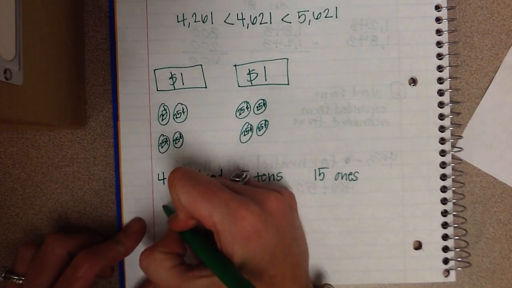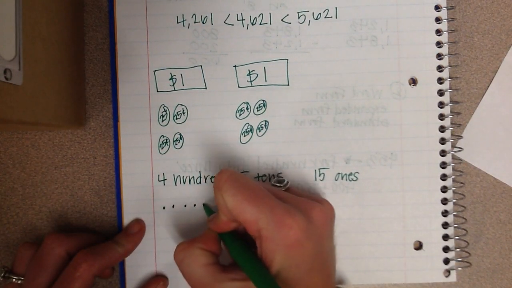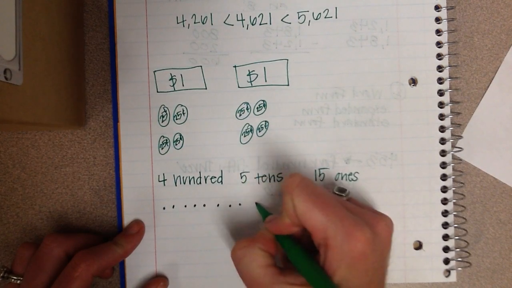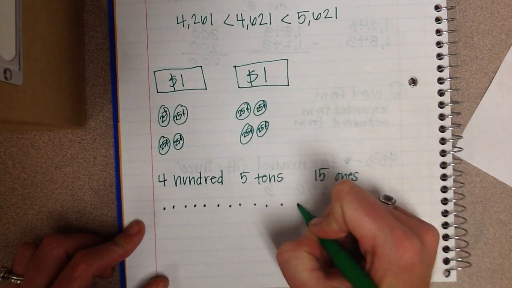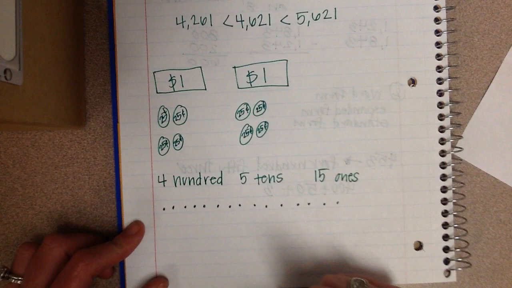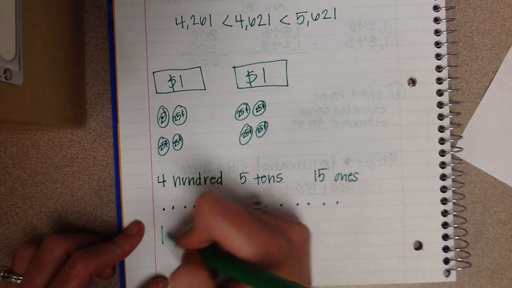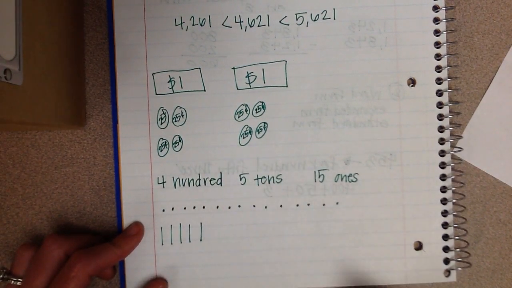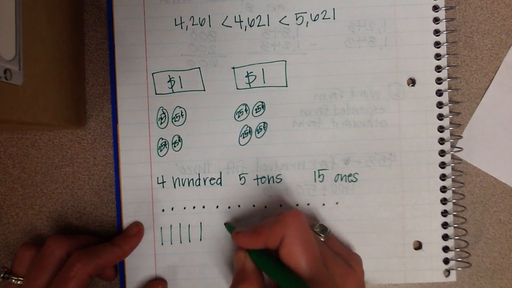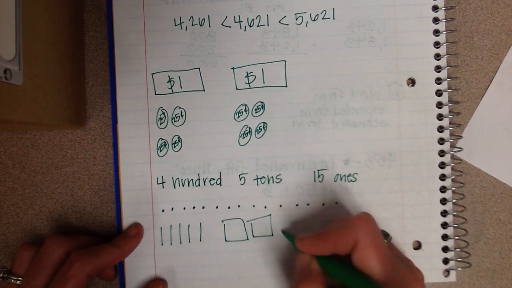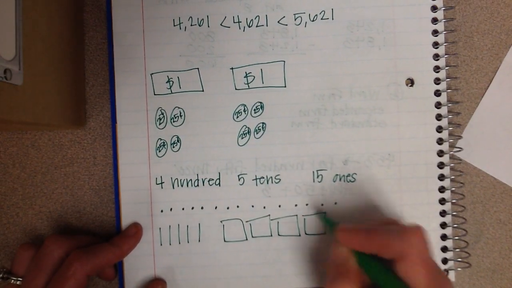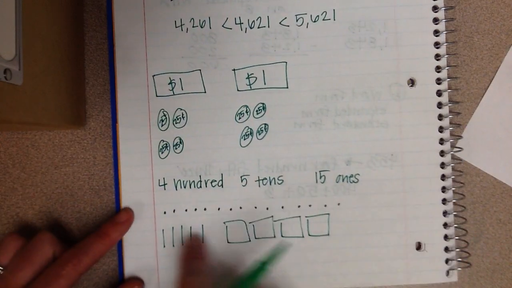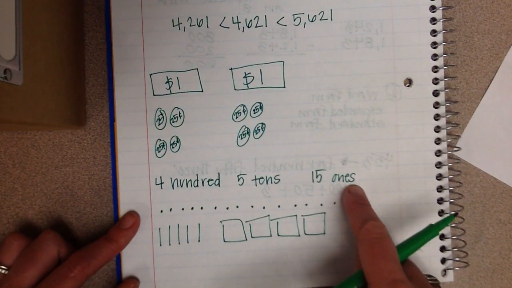If I have 1, 2, 3, 4, 5, 6, 7, 8, 9, 10, 11, 12, 13, 14, 15. I have 5 tens and 4 hundreds. This picture represents right here.